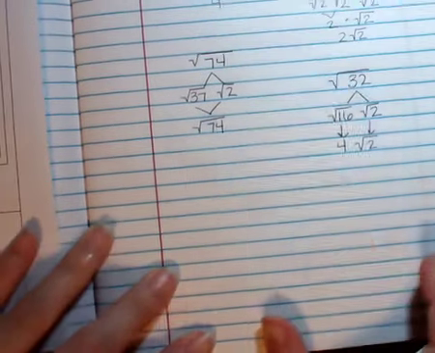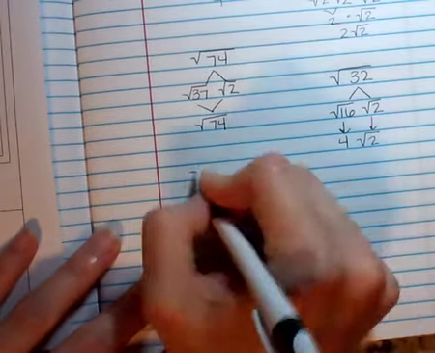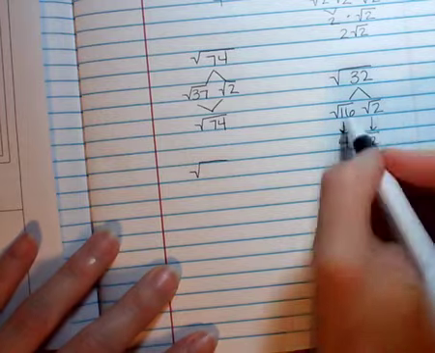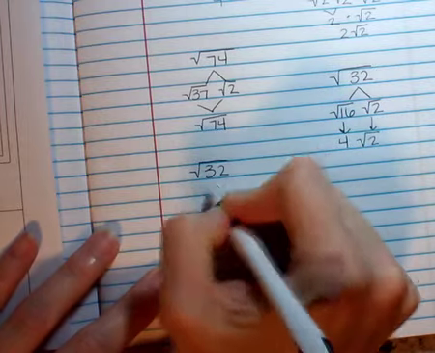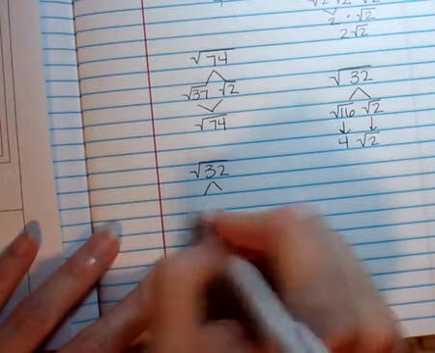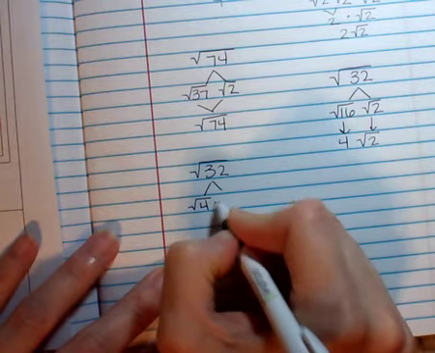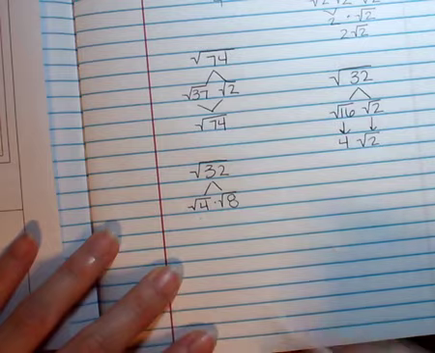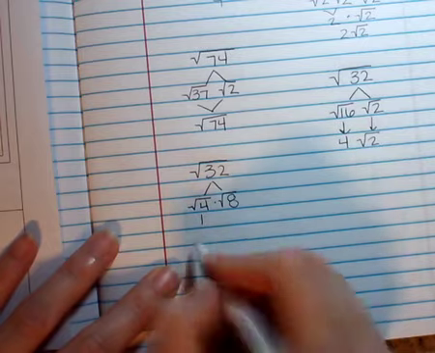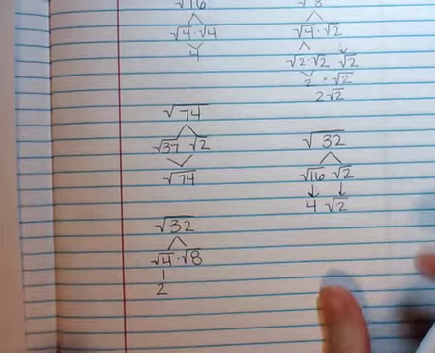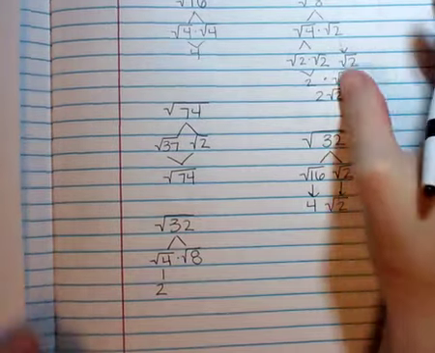If you did not recognize that you could break 32 into 16 and 2, we could have gone into 32 as the square root of 4 times the square root of 8. We know that the square root of 4 is 2. And from above, we already did the square root of 8.